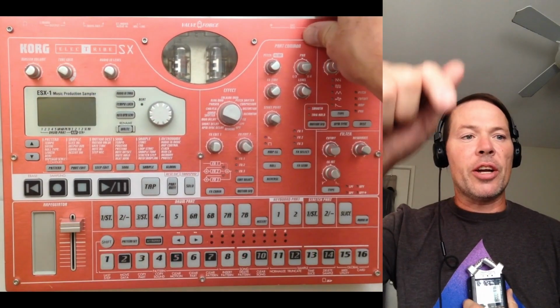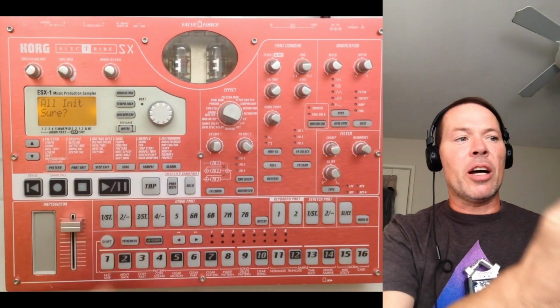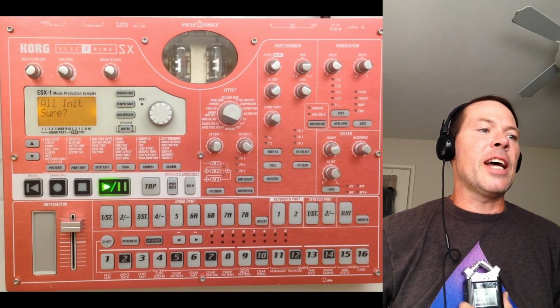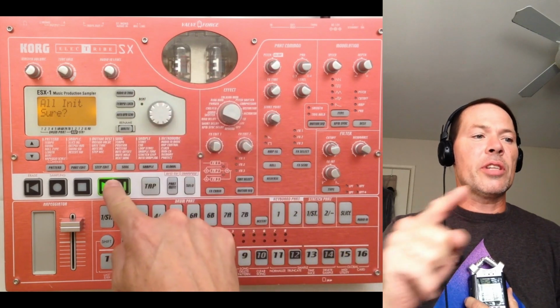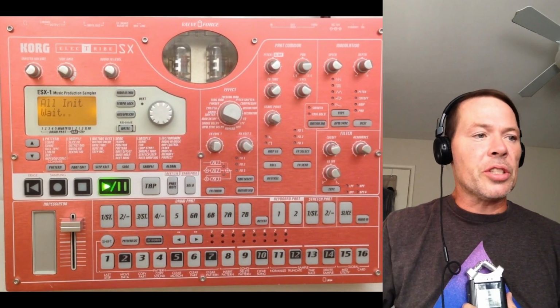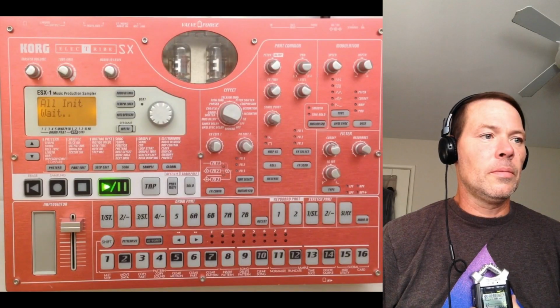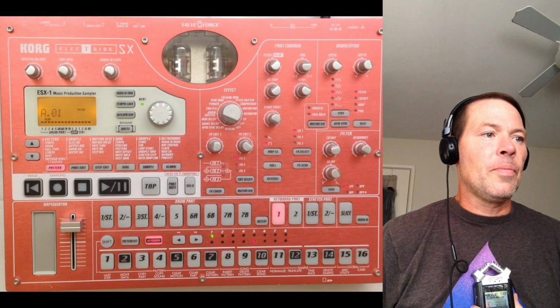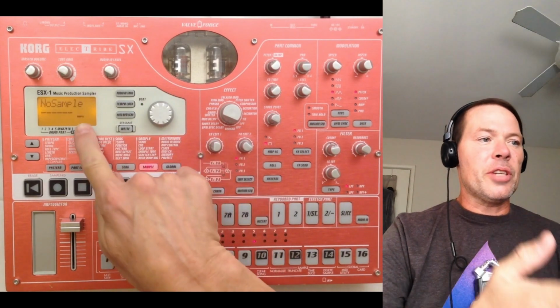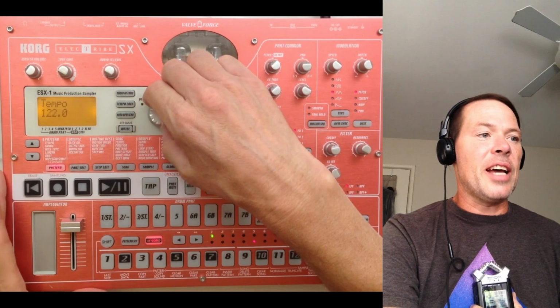So as you can see, the first thing I'm going to do on here is turn off the entire machine, and I'm going to hold down solo and right and turn it back on, and that initializes the machine and asks, are you sure? And as soon as I hit that play button and I am sure, then it takes a bit of loading time. And then after it's loaded, you go to sample and you'll see there's no sample data and no project data.